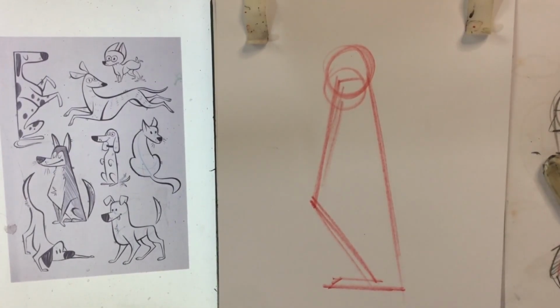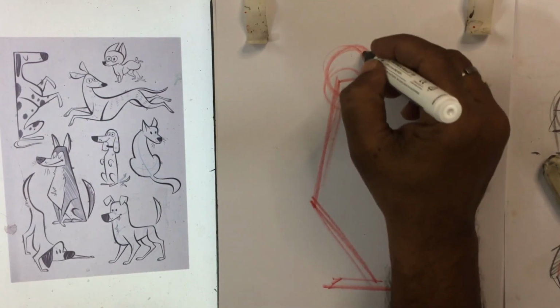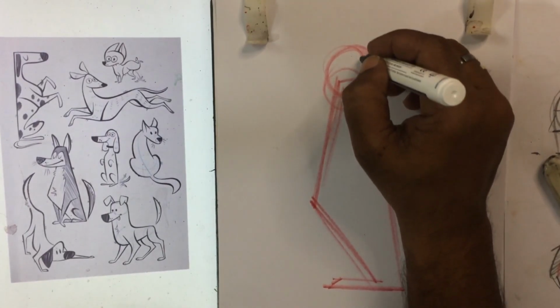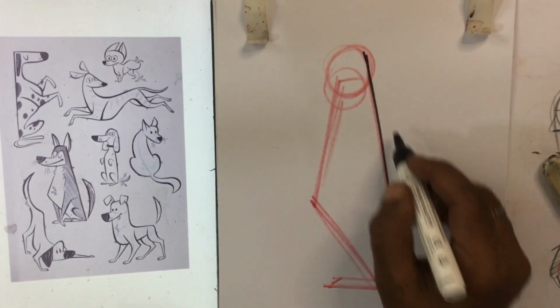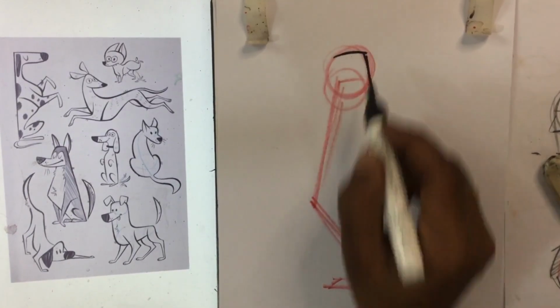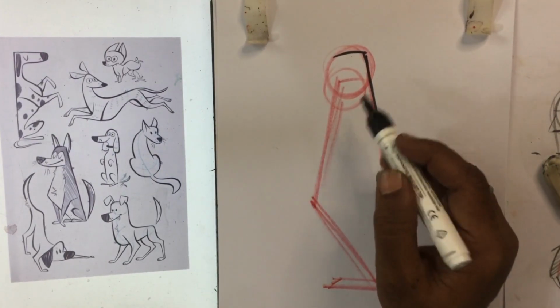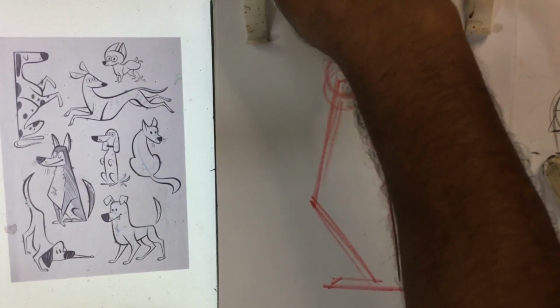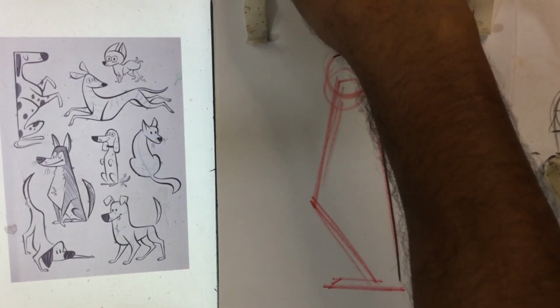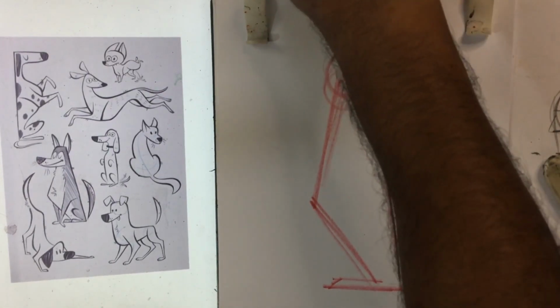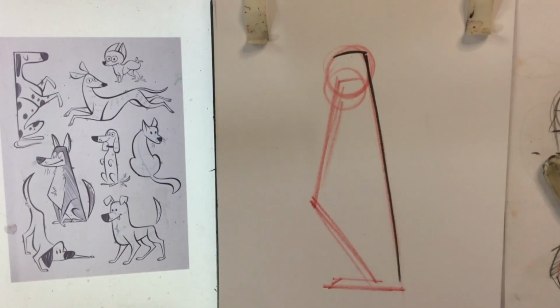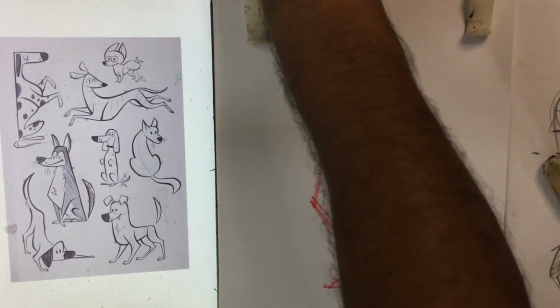Okay. You see here, you can put the balance also. First make this straight line. Okay. Straight line, and this here. Finish. Yes, sir. Okay.